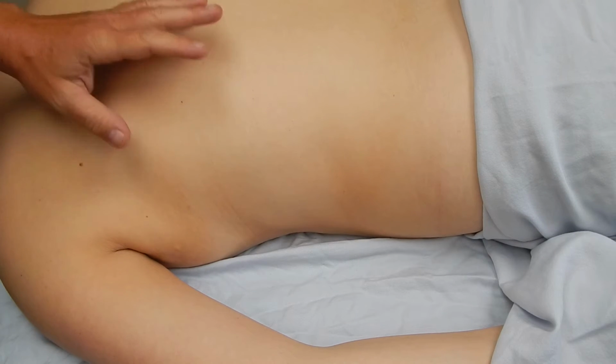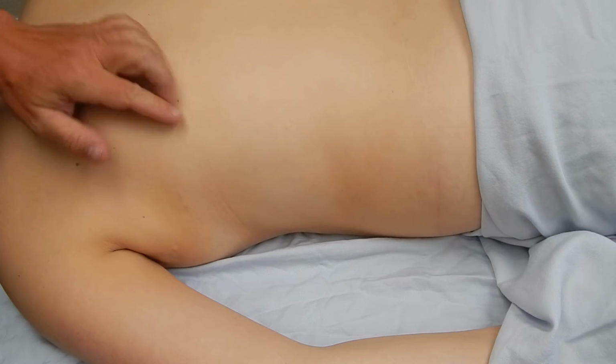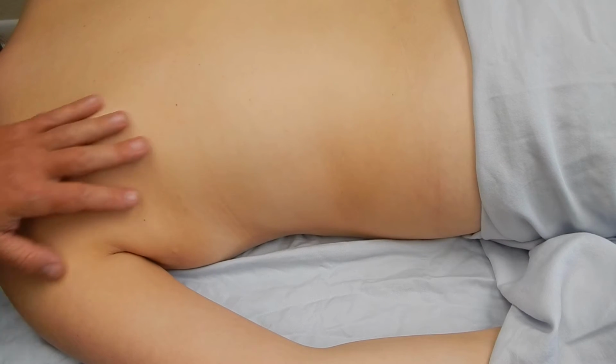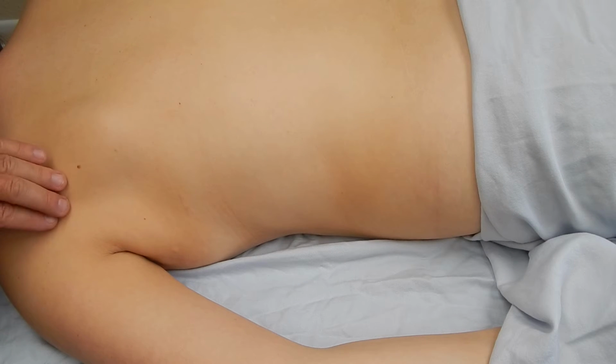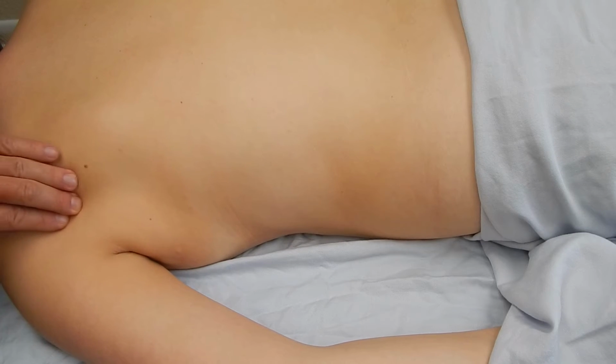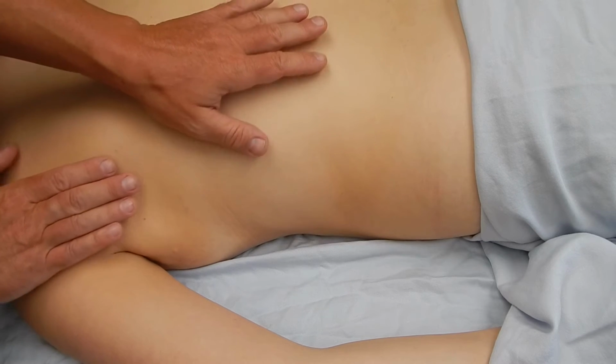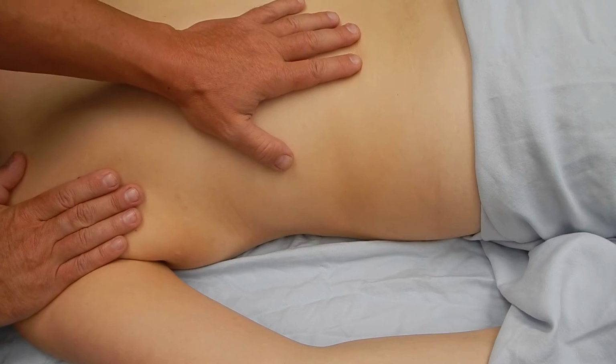My name is Dr. John Morgan, and today we're going to learn about treatment of one of the muscles that contributes to mid-thoracic back pain, posterior shoulder pain as well, and that is the latissimus dorsi and its little helper, teres major. We're going to start with our first technique, which is myofascial stretching to the area.